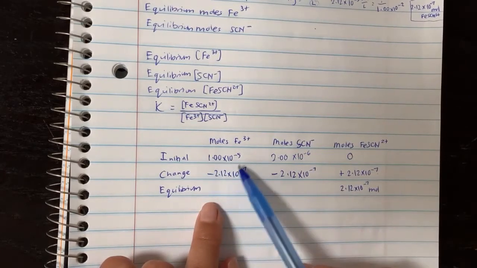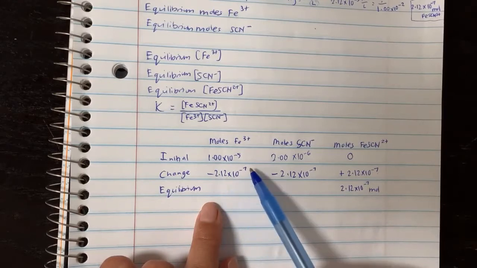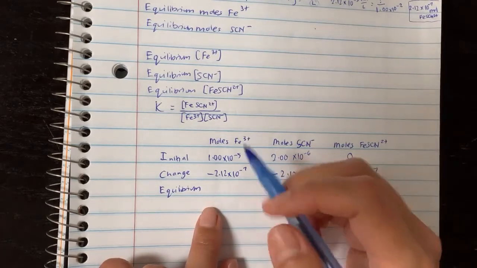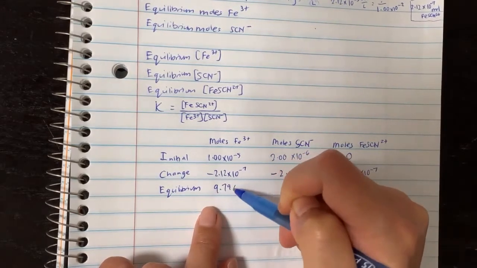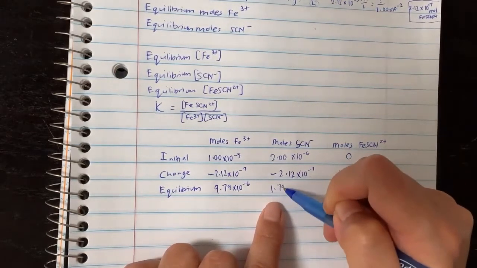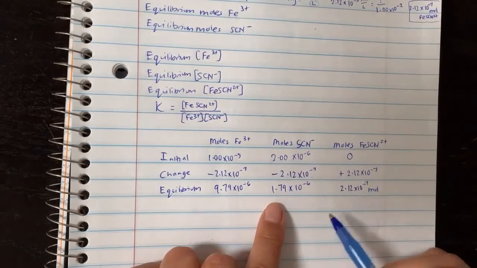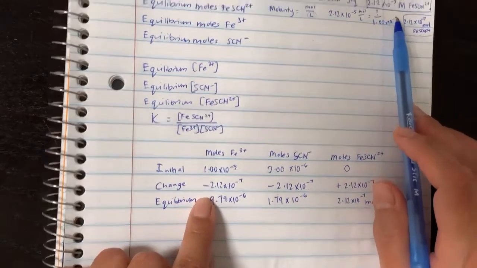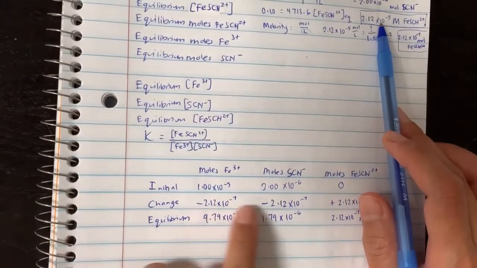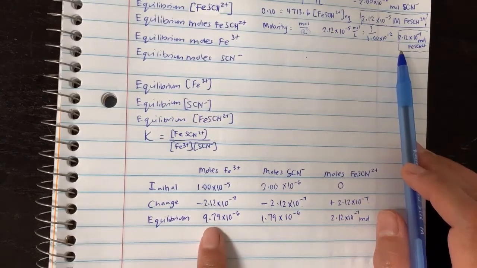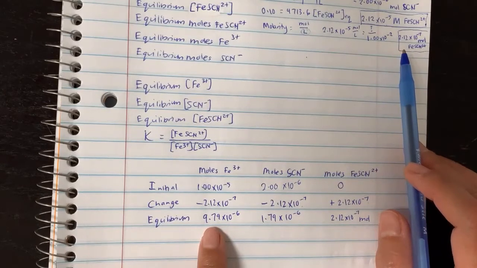1.00 times 10 to the minus 5 minus 2.12 times 10 to the minus 7. That should give us a value of basically 9.79 times 10 to the minus 6. And this one should give us 1.79 times 10 to the minus 6. Now, one very common mistake is students like to put the molarity in here instead of the moles, then everything changes. You end up getting negative values, and that's a really common mistake you want to avoid. You cannot get a negative molarity or negative moles here, okay?